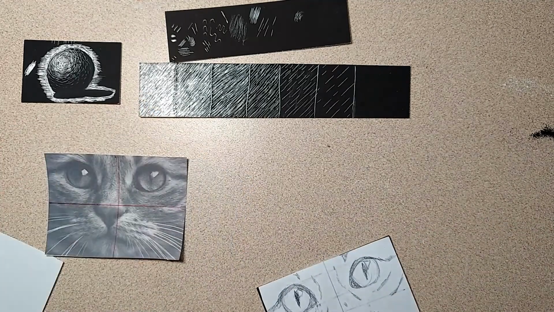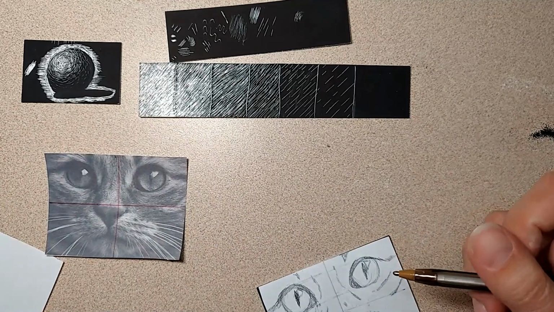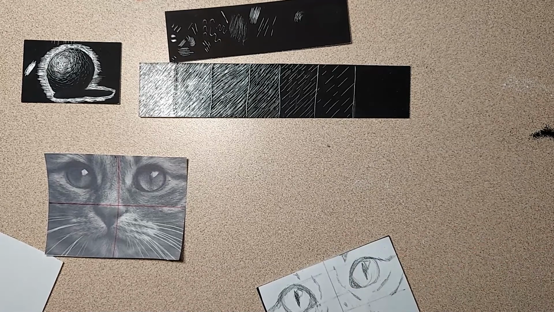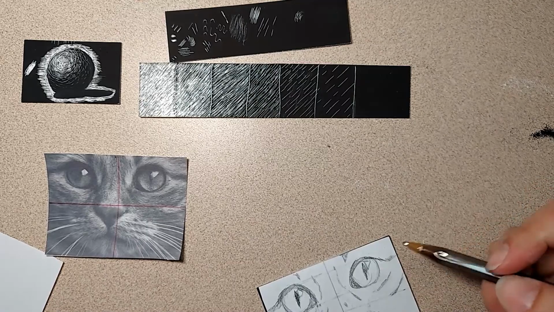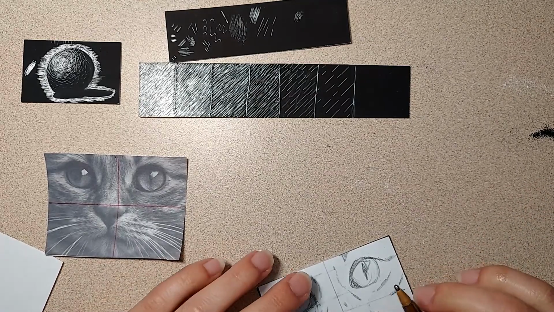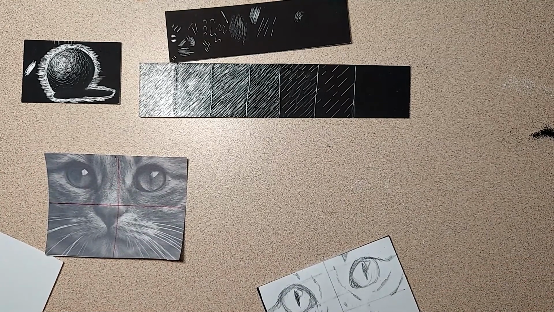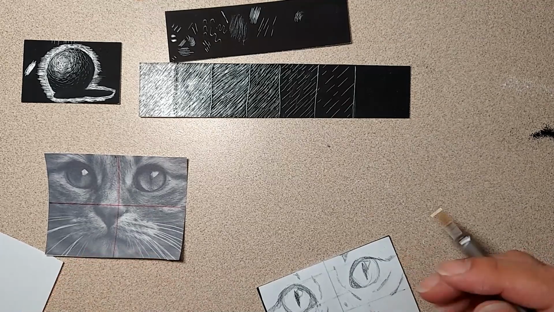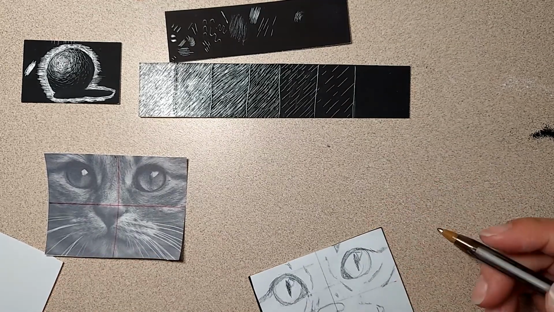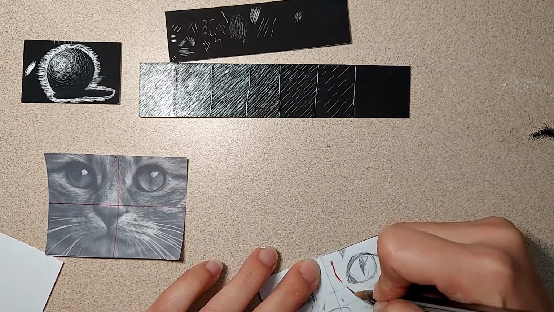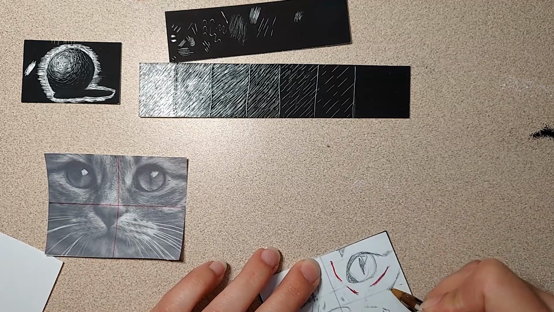Okay, so now I'm going to take, you can do this with a colored pencil or a pen. You can still do it with a pencil if you want. The advantage of using a colored pencil or a pen is that you'll see where you've drawn. So what this does is it transfers your drawing from the one that you created onto the Scratchboard. Now the reason we're doing it this way is because you can't really, like I said, erase on the Scratchboard.